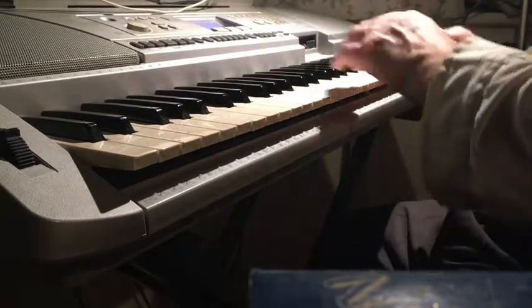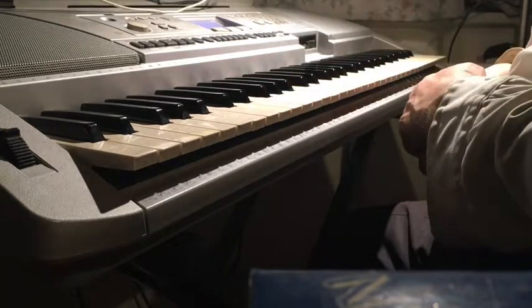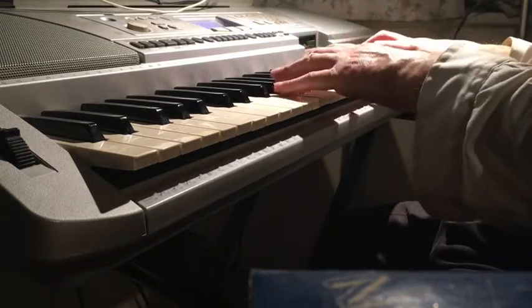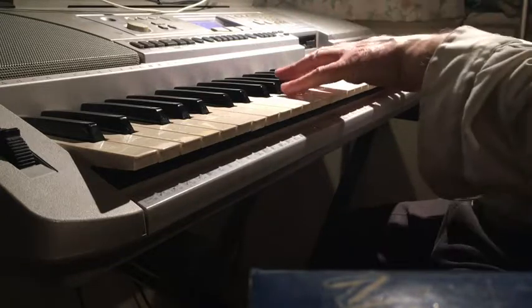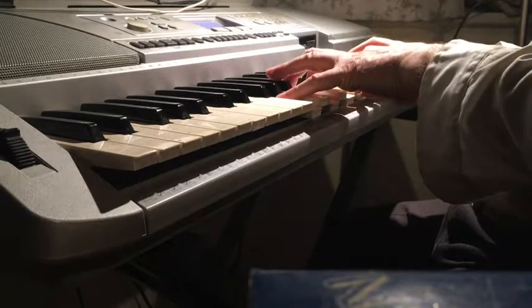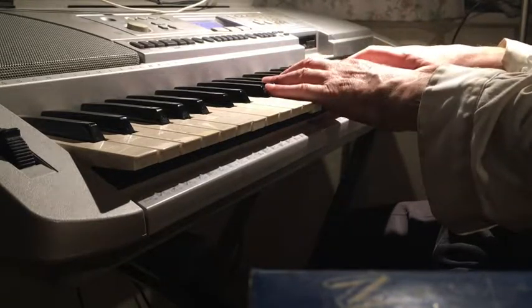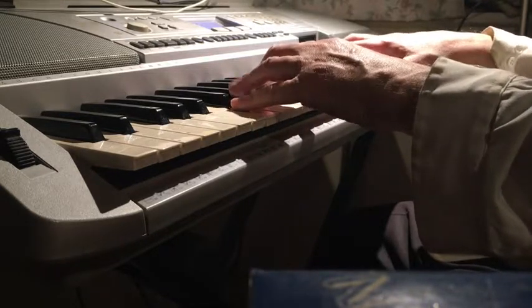The triad G, B, D also resolves into C major, but it's not as powerful a resolution. You feel that the chord G7th yearns to resolve into the chord of C major.